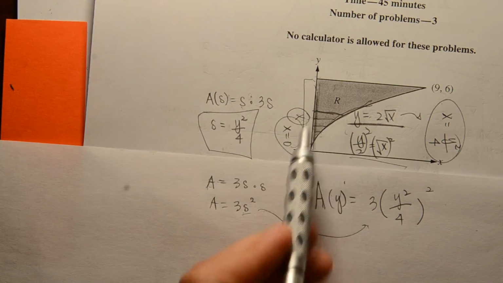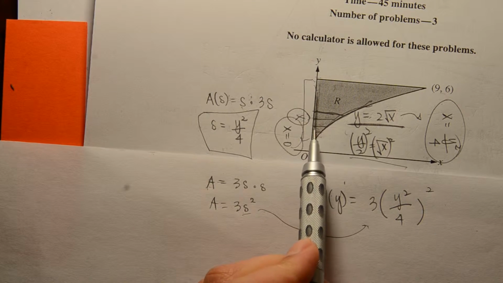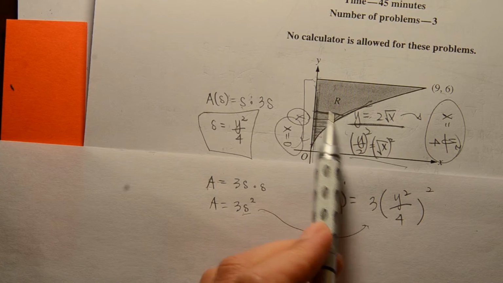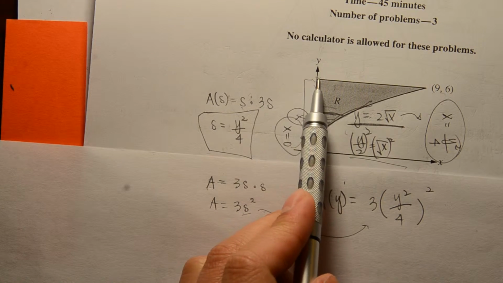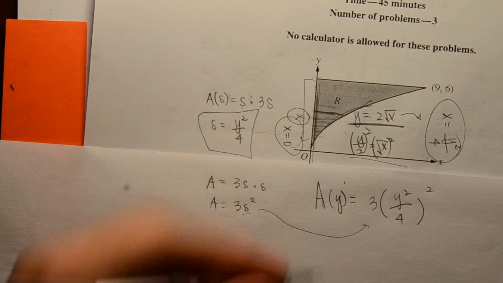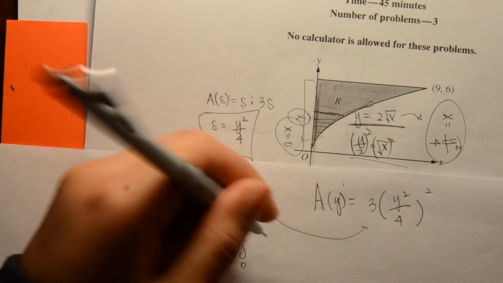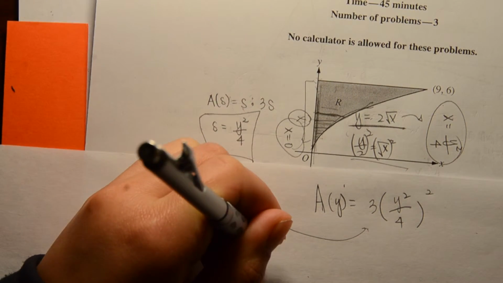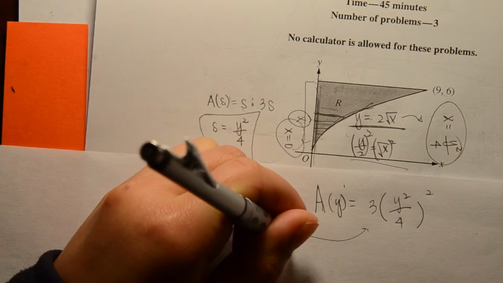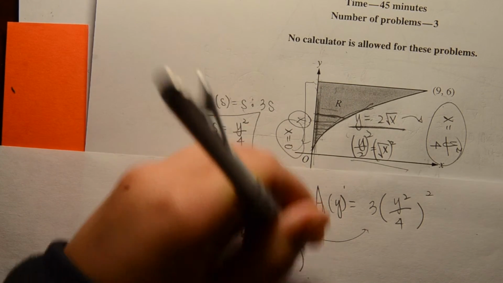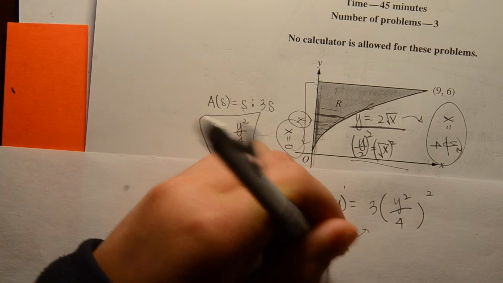Since we have infinite numbers of rectangles going across from 0 to 6, we can write this out in an integral. From 0 to 6 of 3y squared over 4 dy.